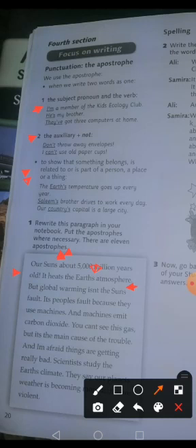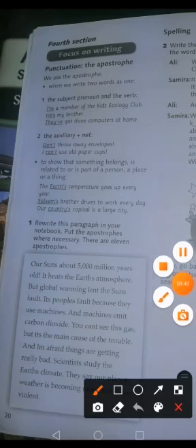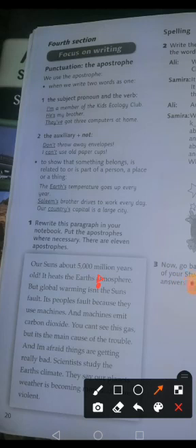But global warming isn't the sun's fault, okay? Look here. Isn't, auxiliary plus not. You have to use what? Apostrophe. Isn't, okay? Can you see? Auxiliary plus not. The sun's fault. The sun's fault, okay?